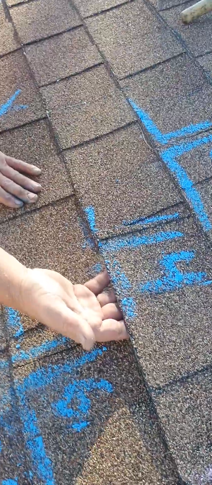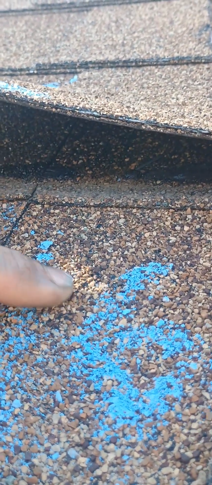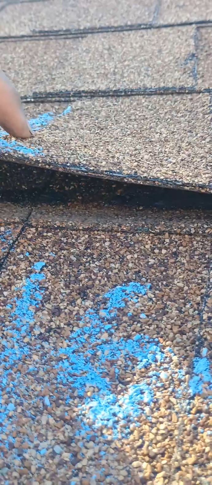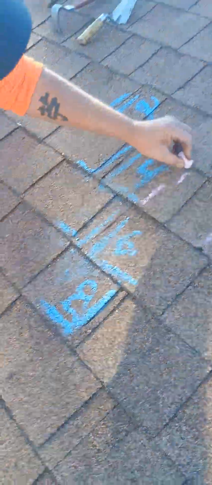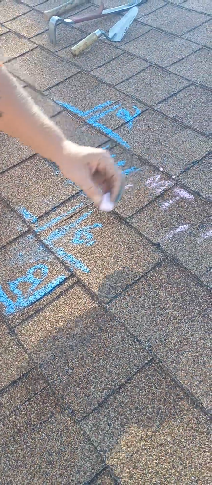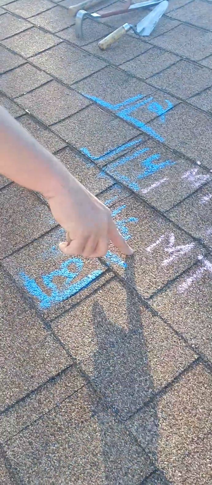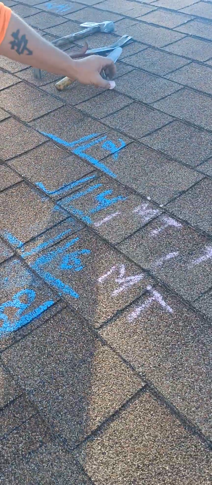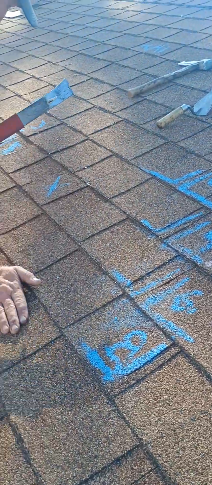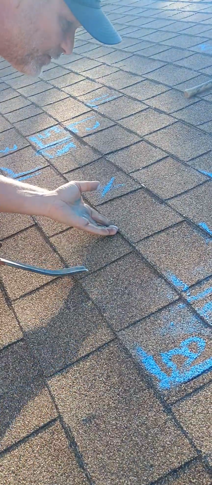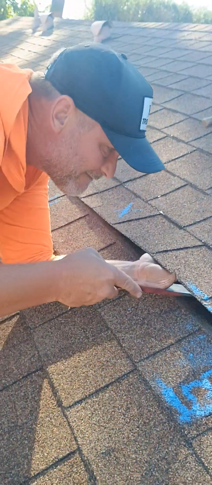Oh, I got some material transfer here. See if you can get this right here. See that tear? That's on book 6. So book 4 has ripped up material from book 6. We'll mark that right here. MT. And book 6 with MT. We know that material has transferred from 6 to 4. Now I'm going to go ahead and remove the shingle from the decking.